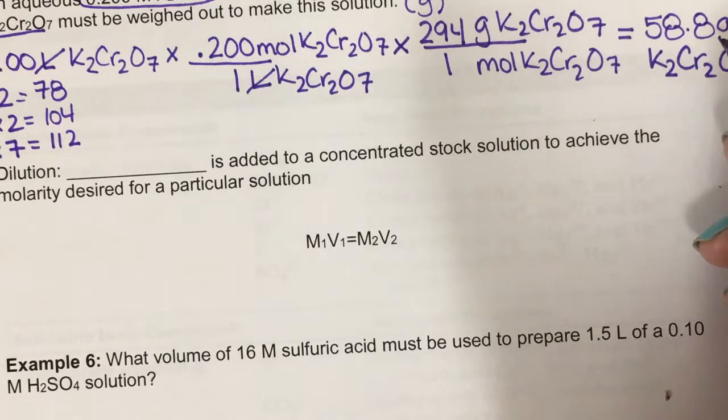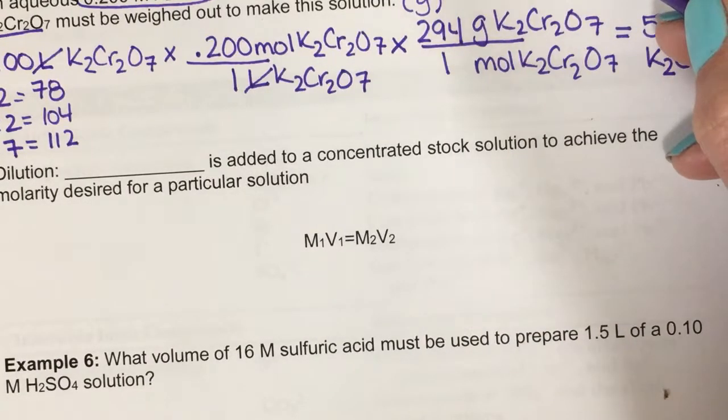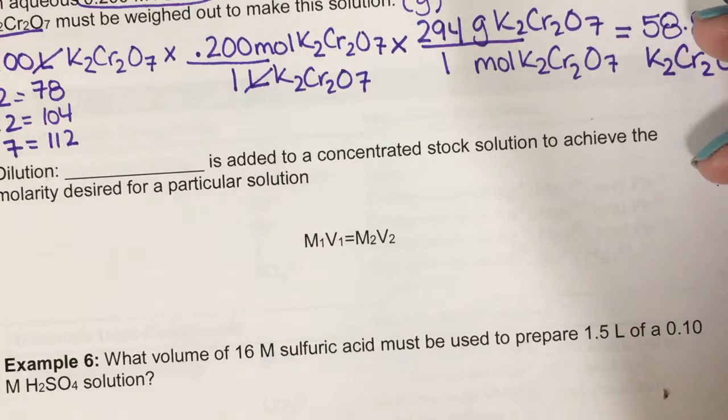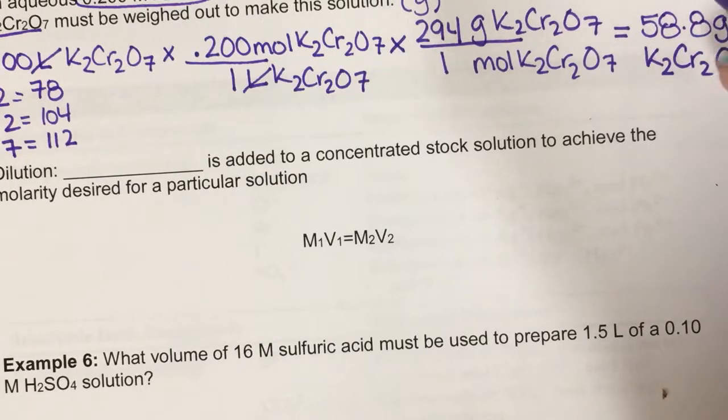I would put it in a container, and then I would add water until I have 1 liter of my total solution. So I'd add water, stir, stir, stir, make sure that this is dissolving, add more water, keep stirring, add more water until I have exactly 1 liter. Okay?